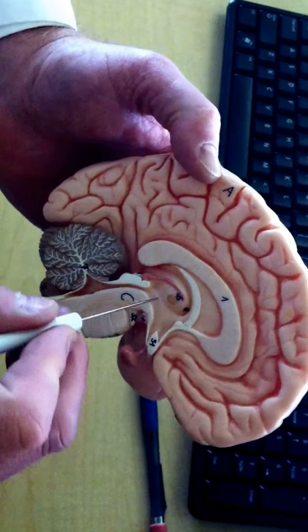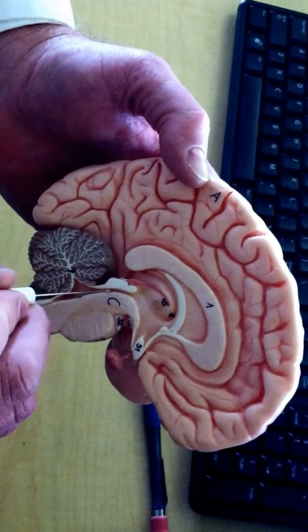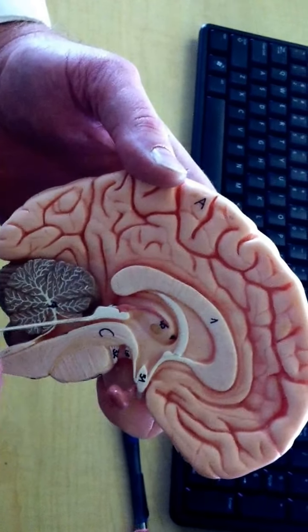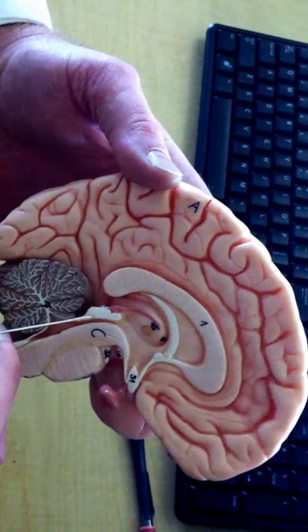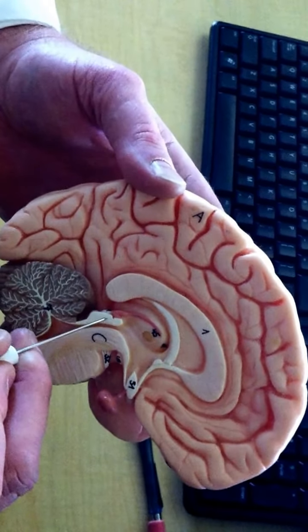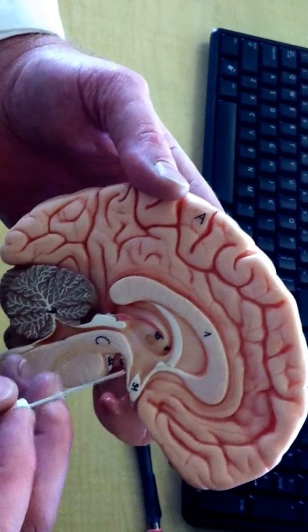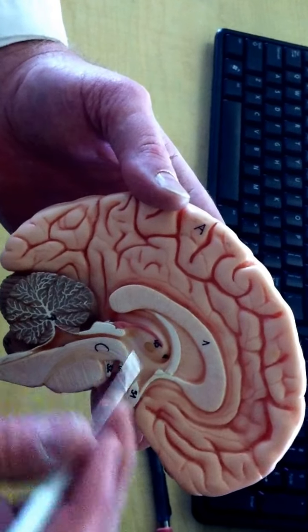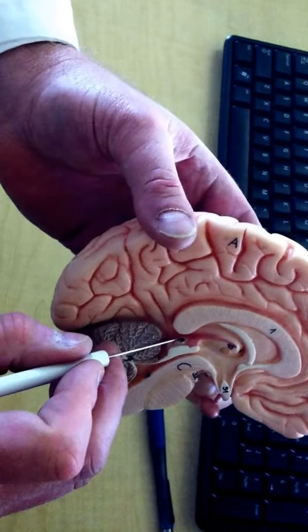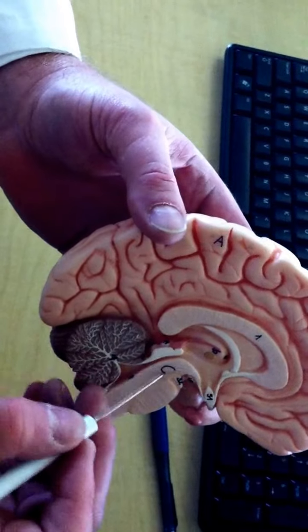You have a pathway that leads from the third ventricle here into the fourth ventricle down below, and that's the cerebral aqueduct right there. Posterior to the cerebral aqueduct would be the corpora quadrigemini, these mounds right there. And above the corpora quadrigemini, which is made up of the superior and inferior colliculi, you would see the posterior commissure. Here's the anterior commissure there. Those are commissural fibers as well.